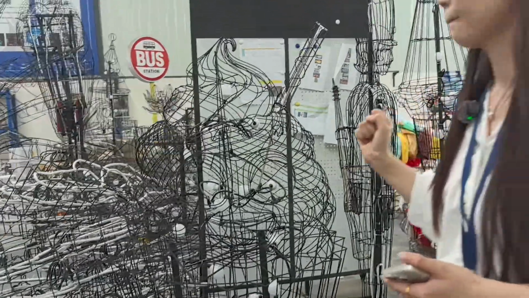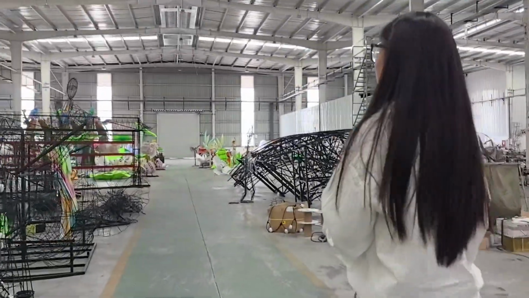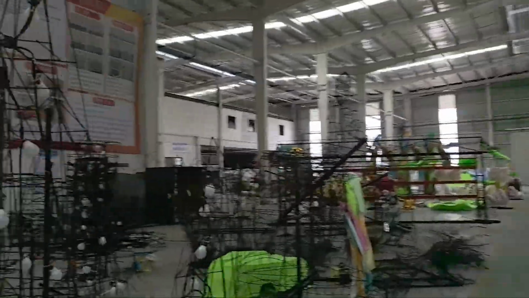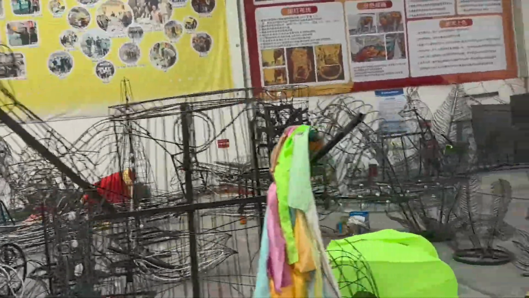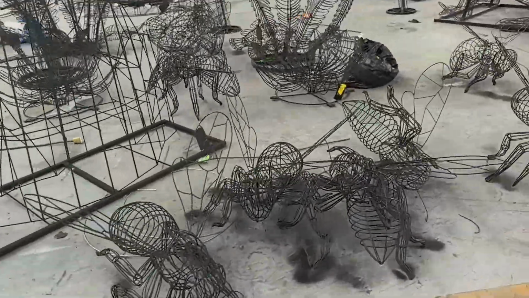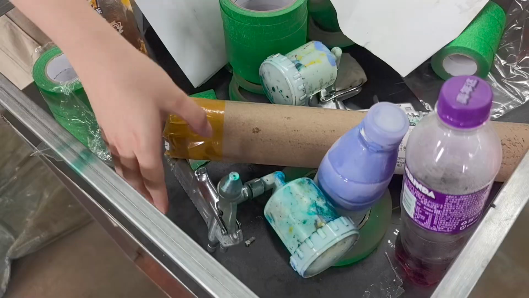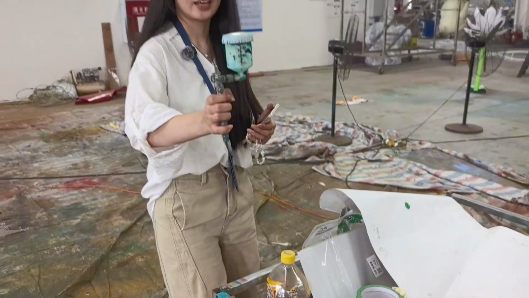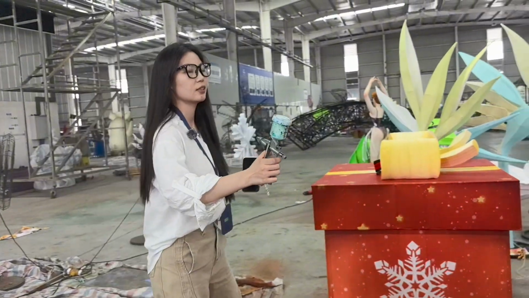Okay. And then let's move on. There are many designs we make for our clients. And there are some beads waiting for the fabric printing. Okay, you can see it's our next step to print outside the lantern.